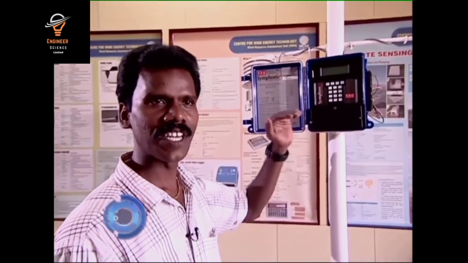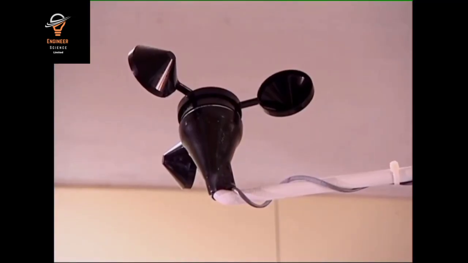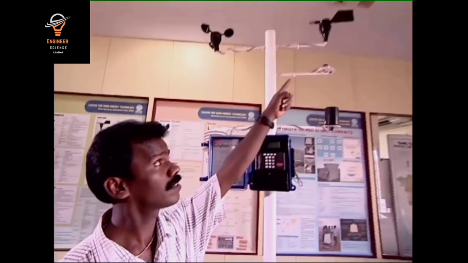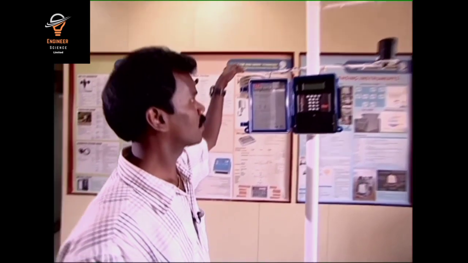This is the actual typical model of the meteorological mast. It's a scaled down model, which contains the different instruments at different levels, including the anemometer. The anemometer measures the wind speed at the particular location, and this is called a wind vane, which measures the wind direction, which direction the wind is blowing. The other instruments we also have.